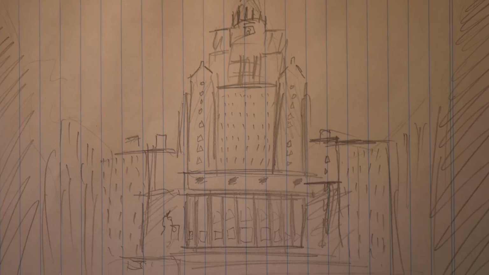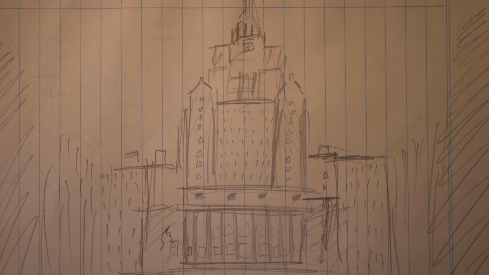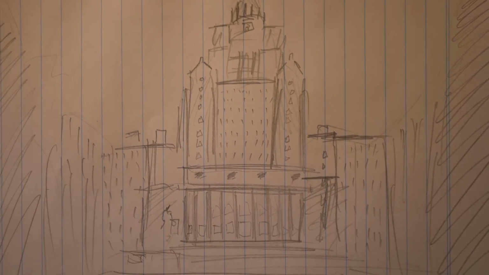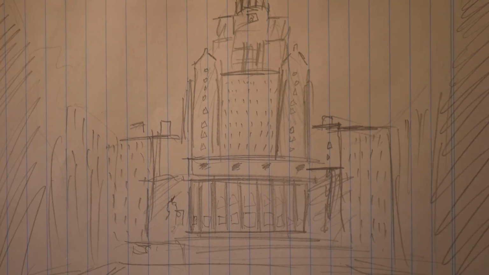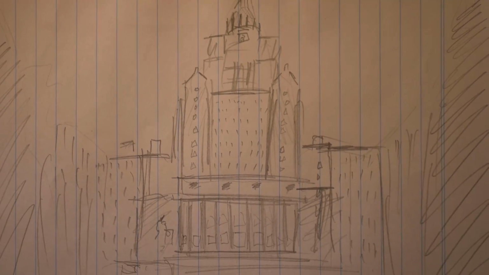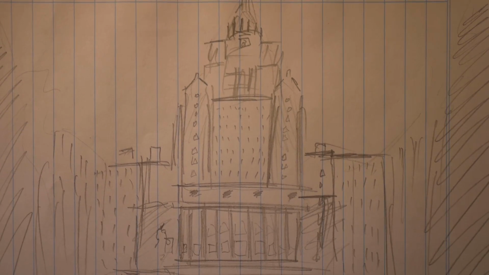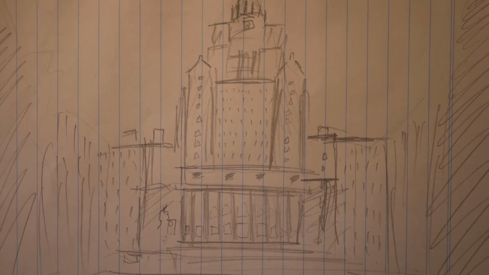I just did some light tracing to get the basic effects, and then I just filled in some of the details later. As you can see on the actual drawing, it's actually not very detailed at all. I just scribbled some things in to make it look like a general outline. It doesn't have to be super accurate, as we'll show you later in this video.